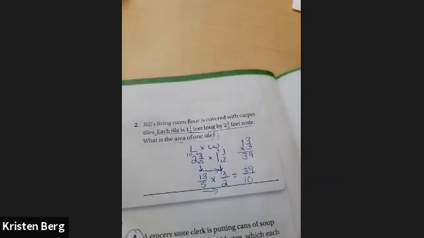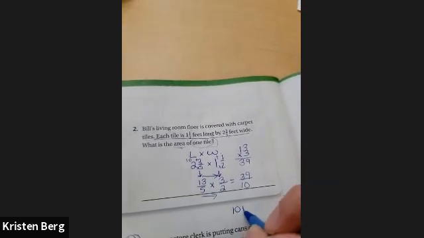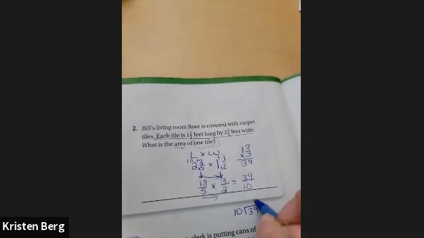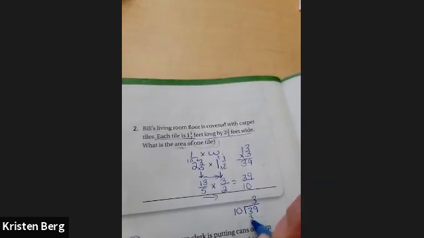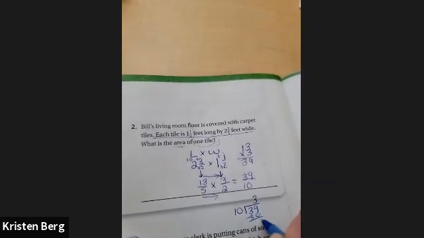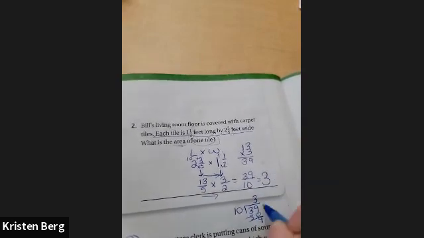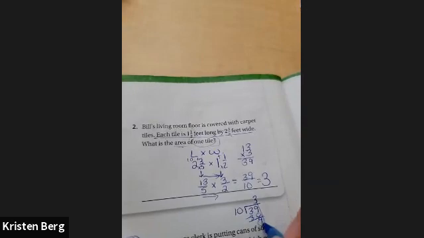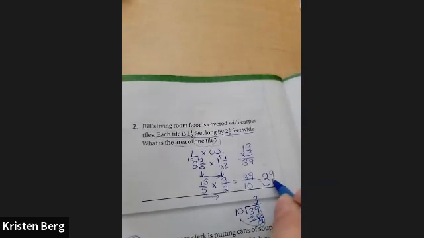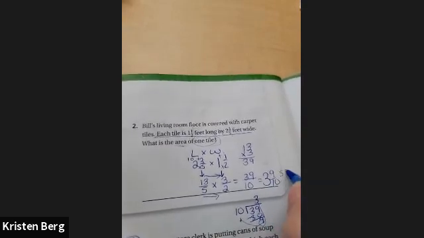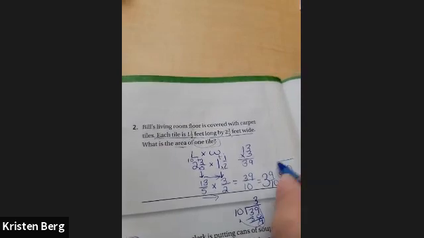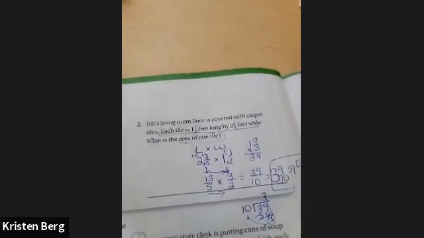And can we have that as an answer? No, we cannot. So how many 10s can go into 39? That would be 3. When you subtract, that would be 9 remaining. So therefore, my answer would be a big 3, and then my fraction would be 9/10 of square feet. And that is your answer.